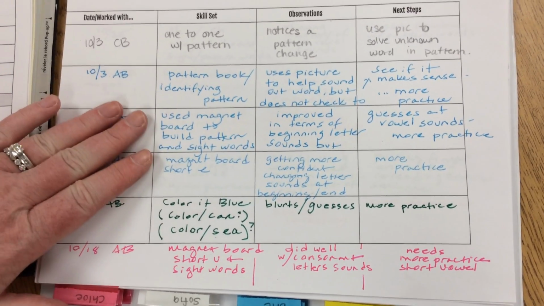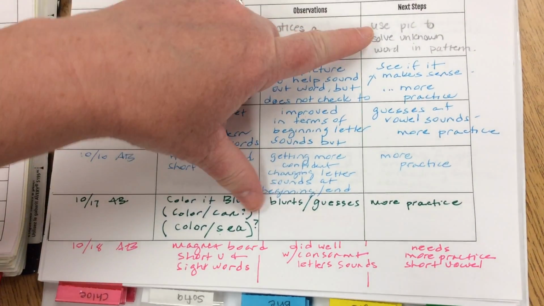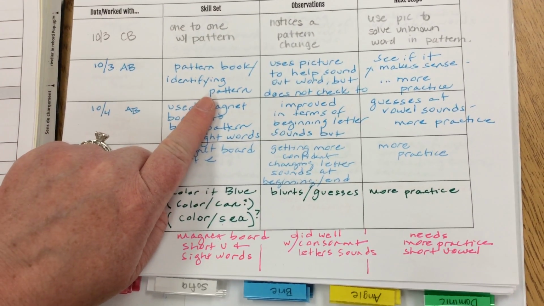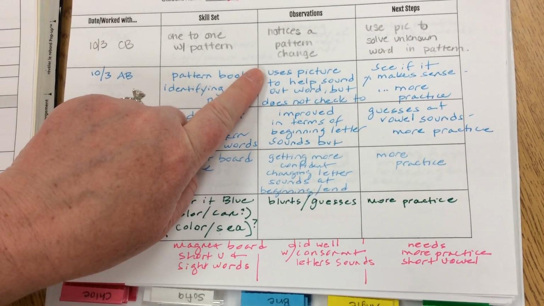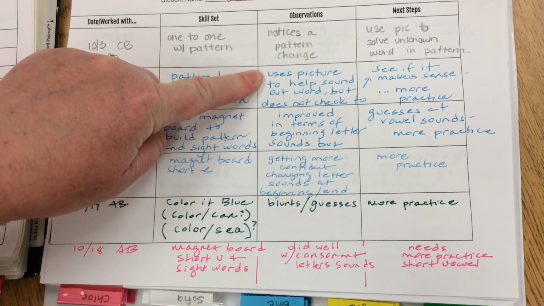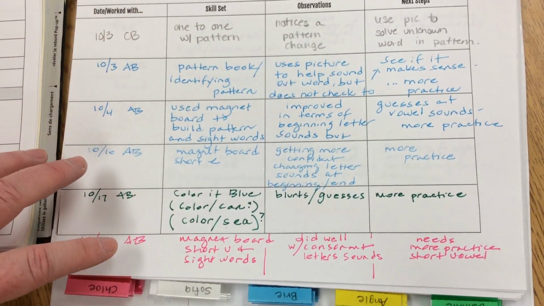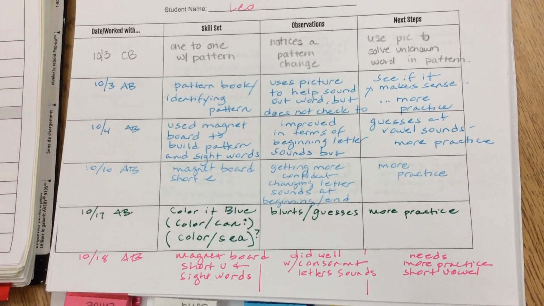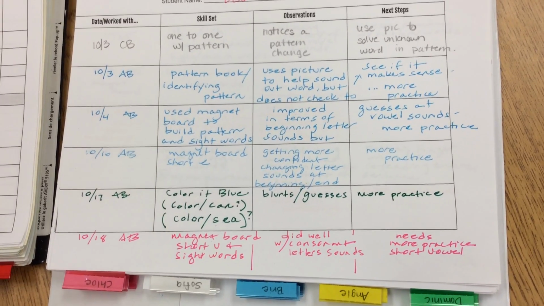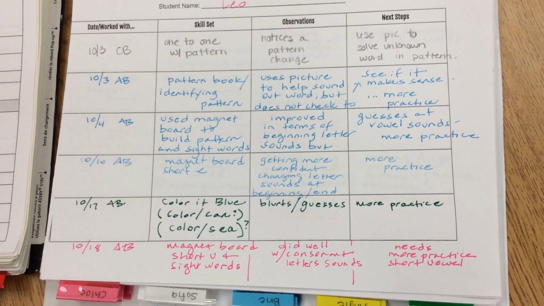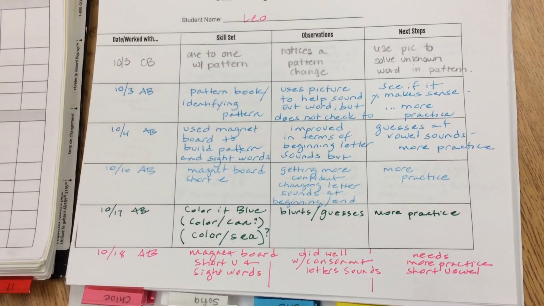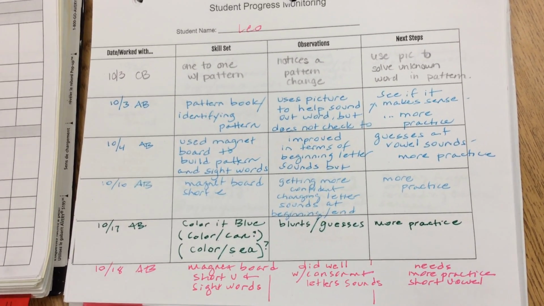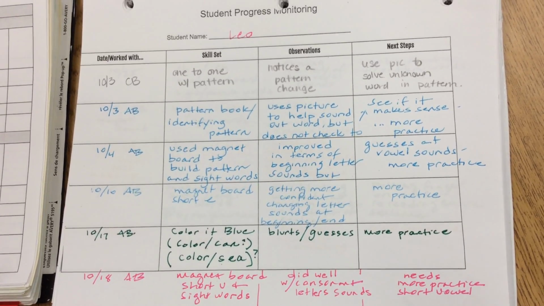The next time a different teacher met with him, and she knew that we wanted to do the picture, so she did the same. She took a pattern book to identify the pattern and then used the picture to help sound out the word. Using the book like this, no matter which teacher meets with the student, we're able to see what he did last time and what he needs to do next time. And then the child gets a fluid conference with whichever teacher he's able to meet with.